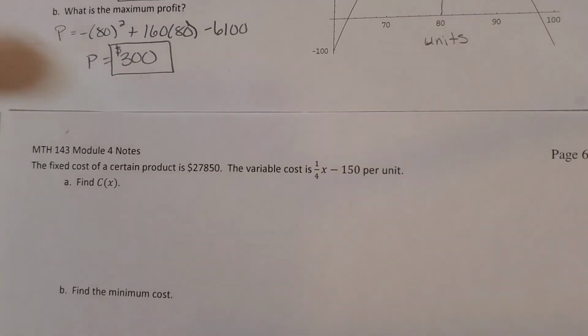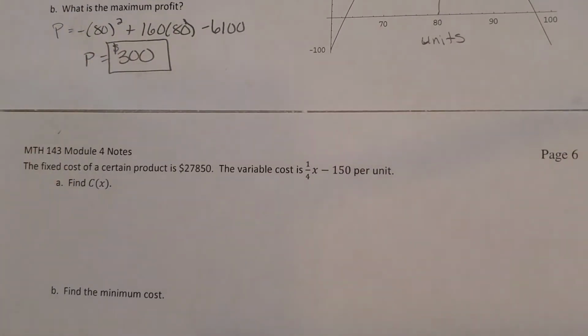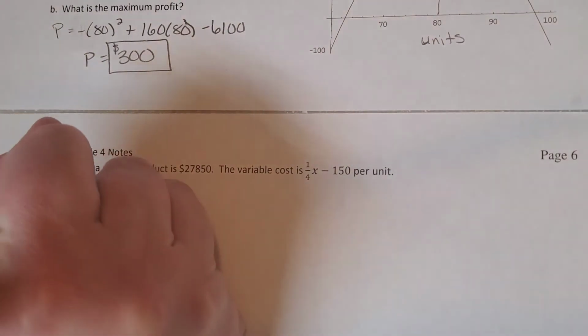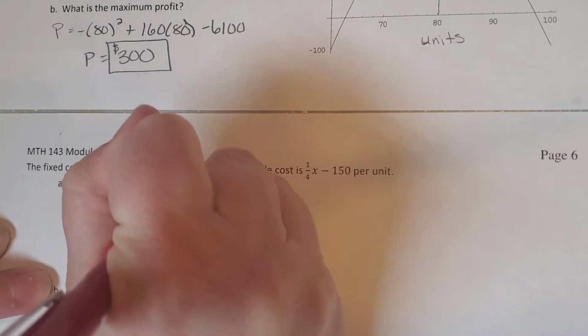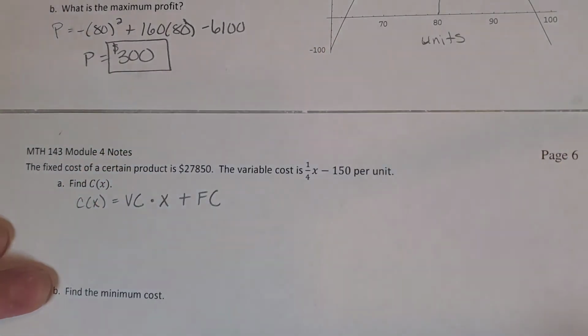More examples on the next page. Here we have the fixed cost of a certain product is $27,850, and the variable cost is 1/4 X minus 150 per unit. We want to find the cost function. So remember, the cost function, C of X, is equal to the variable cost times X plus the fixed cost.